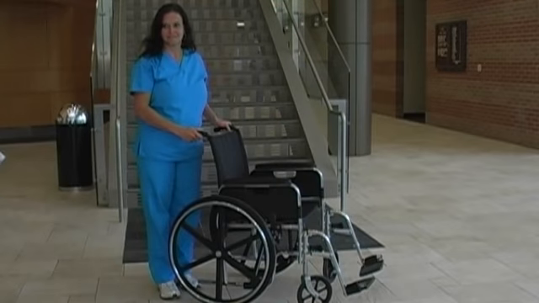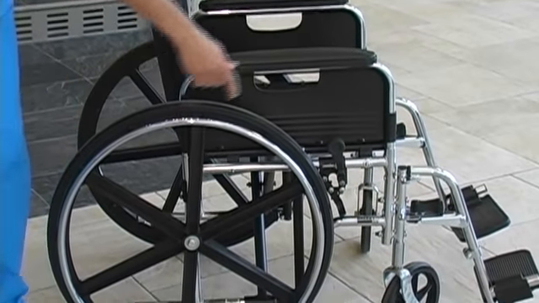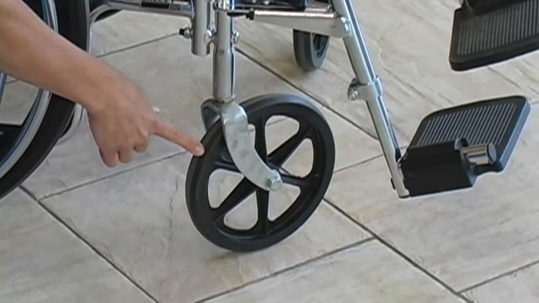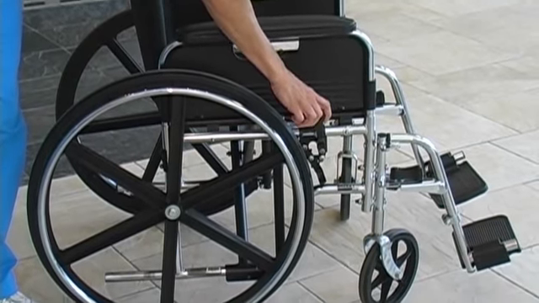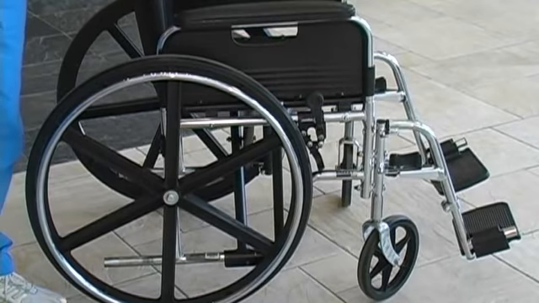Some of the other components of the wheelchair include rear wheel, hand rim, brake, and caster wheel. To apply brake, push forward. To release brake, pull back.